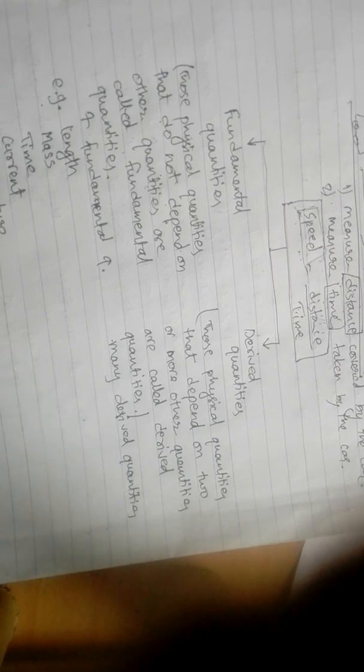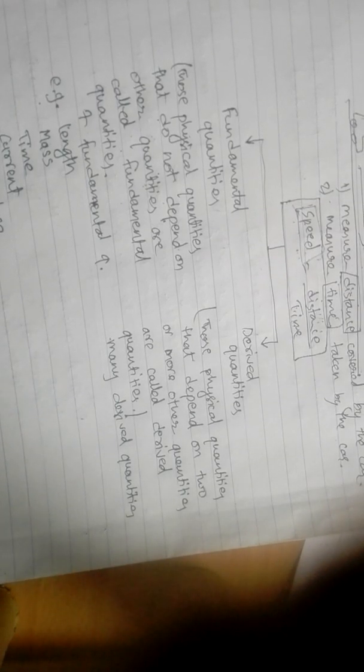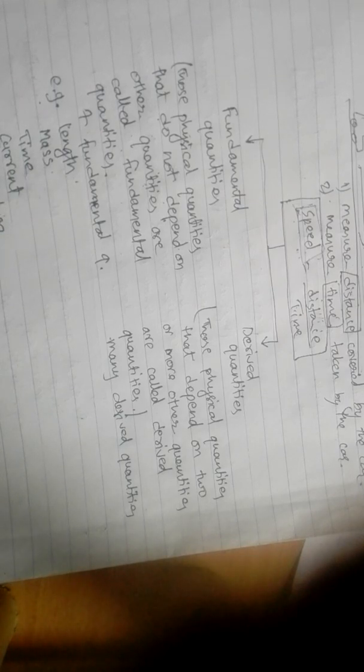This is used in the light chapter. This is related to light. And amount of substance. Amount of substance actually refers to the number of molecules or atoms present in a matter. Again, I can see there are 7 fundamental quantities: length, mass, time, current, temperature, luminous intensity, and amount of substance. See, 1, 2, 3, 4, 5, 6, 7. These 7 are fundamental quantities involved in physics.